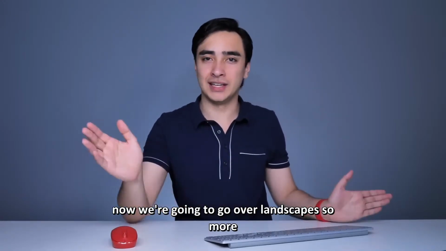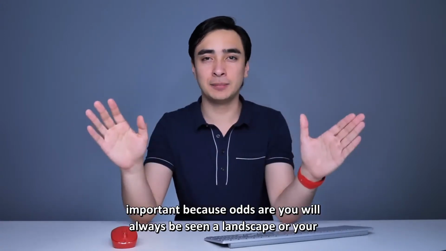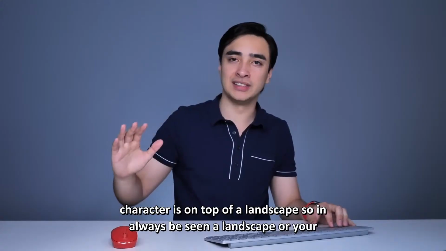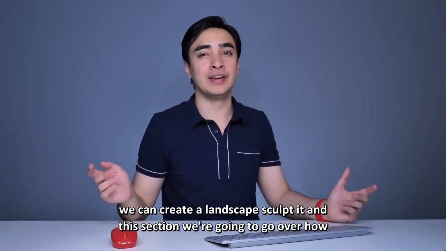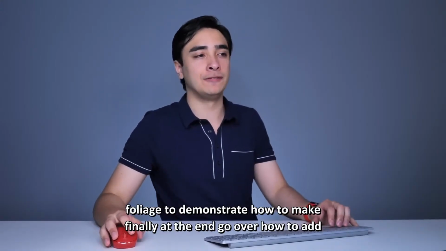Now we're going to go over landscapes. So landscapes in Unreal are pretty important because odds are you will always be seeing a landscape or your character is on top of a landscape. So in this section, we're going to go over how we can create a landscape, sculpt it, and finally at the end, go over how to add foliage.